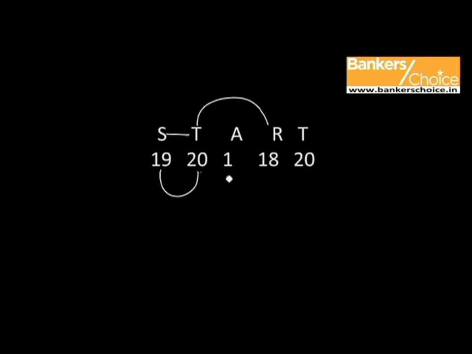Next, coming to 1, we don't find anything near to 1 here, and R and T are also not to be compared. So there are total 2 pairs.